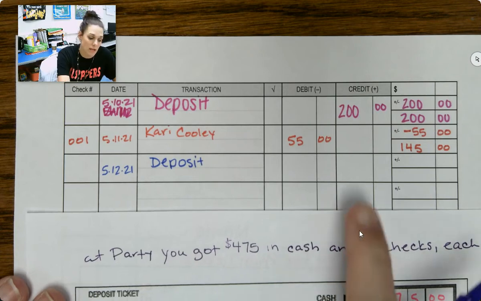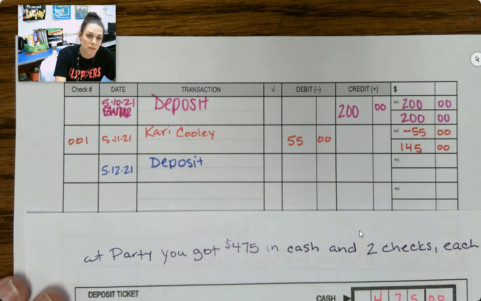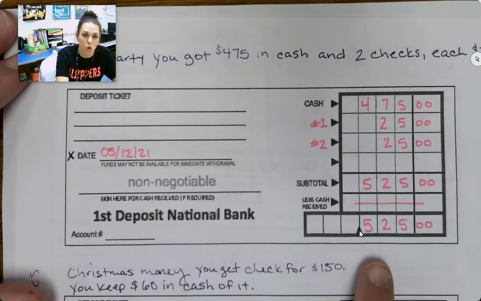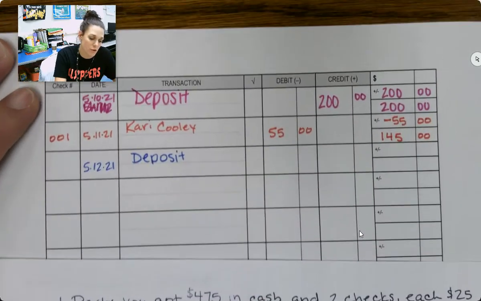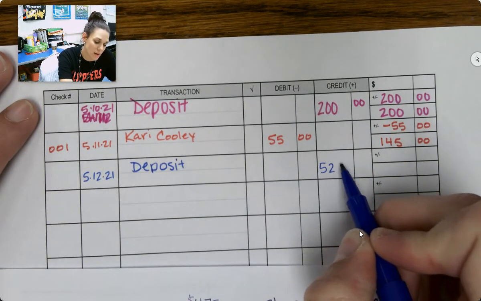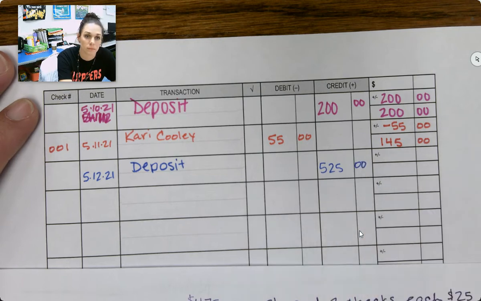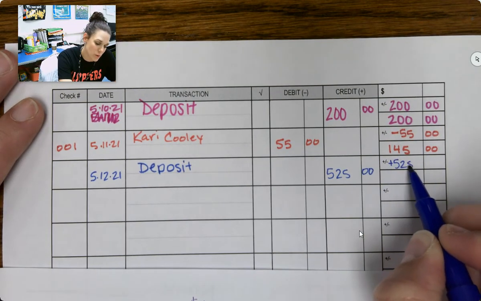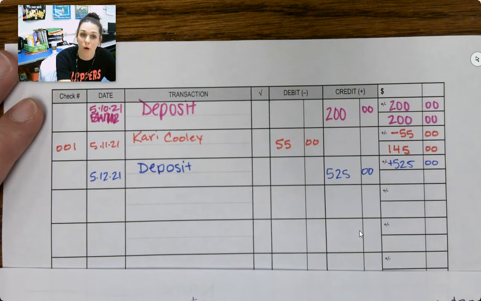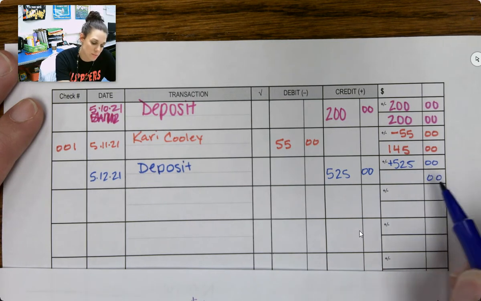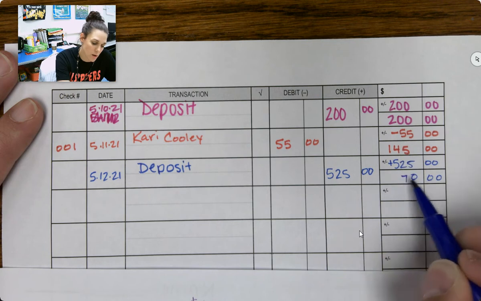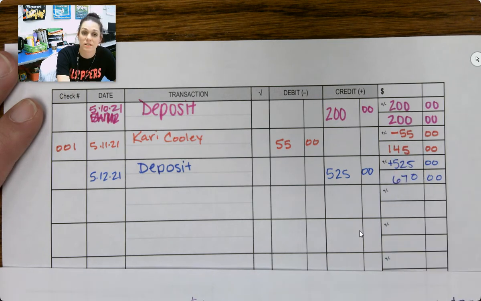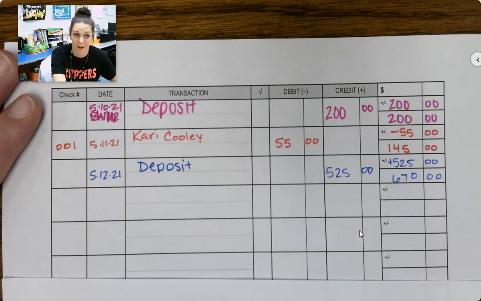It is money going in, so we are again a plus. And that plus, again, was the total amount deposited, so $525. That was plus money, so we're adding $525 to the amount in our bank already. So that leaves me with, 10, carry the 1. I now have $670 in my bank account.